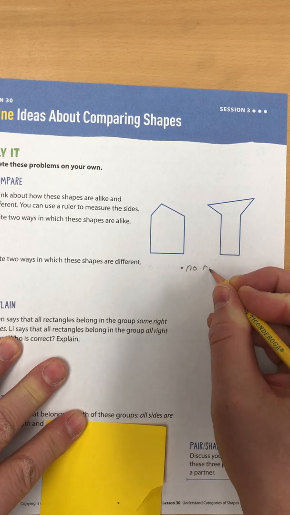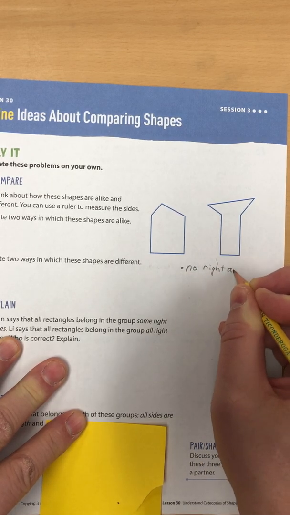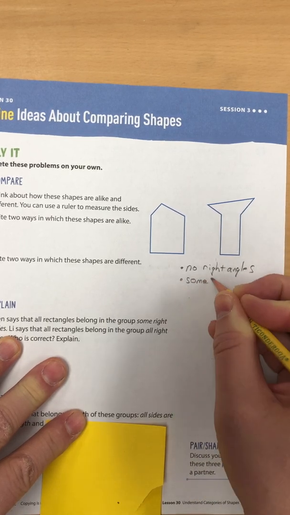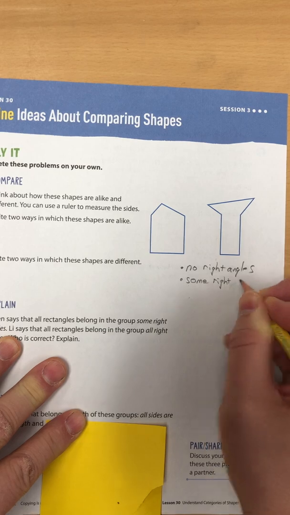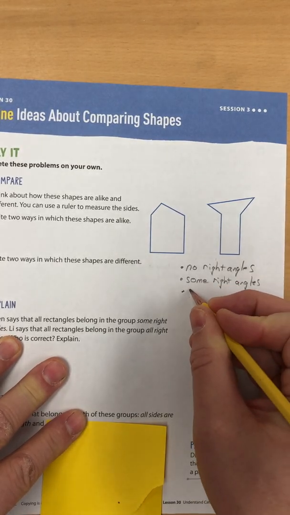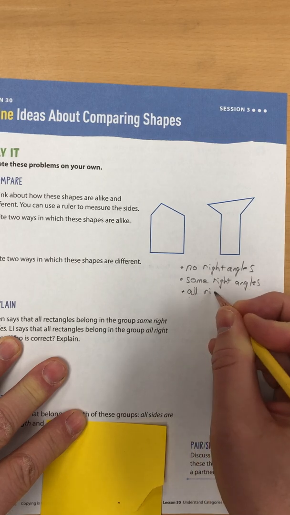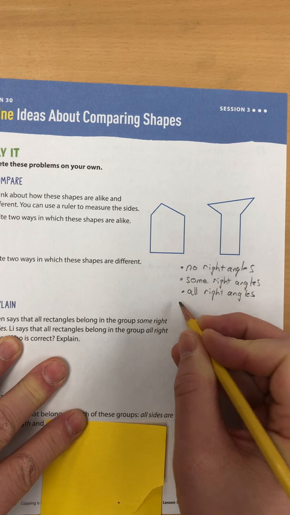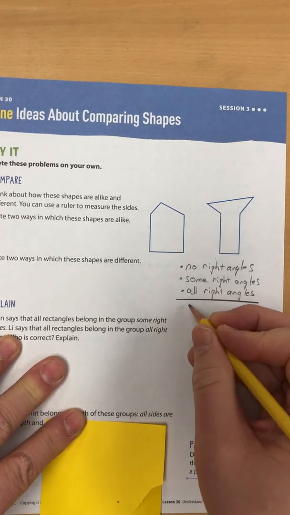No right angles, some right angles, all right angles, and then we talked about sides being the same length.